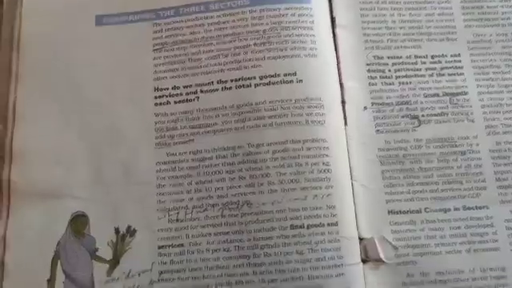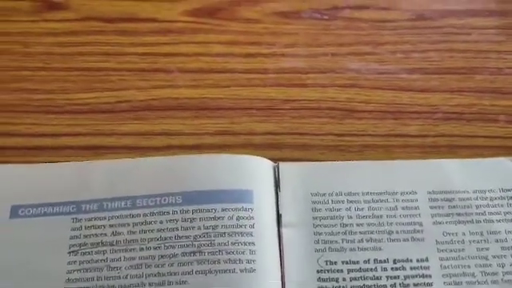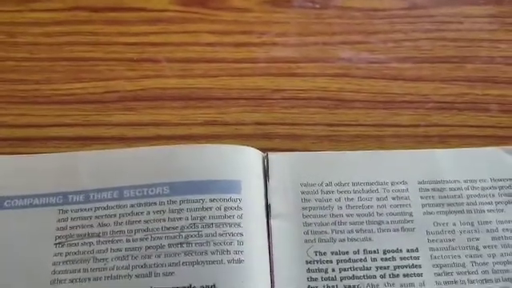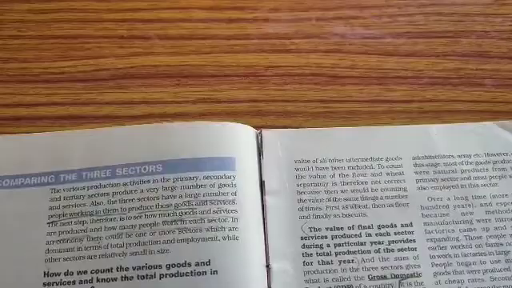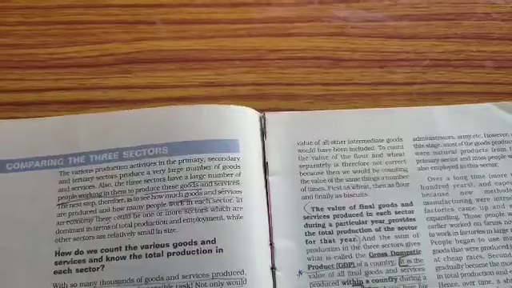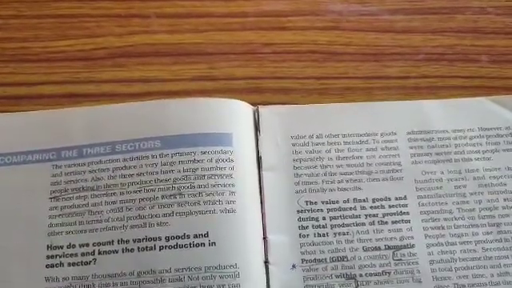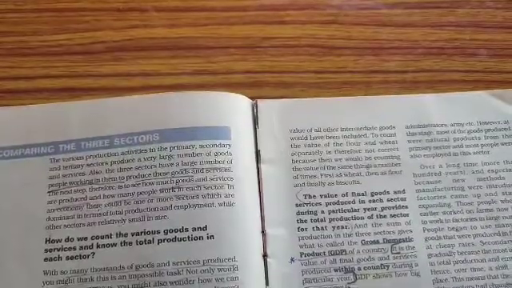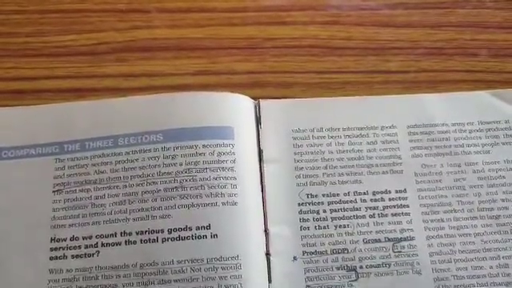After this, we move to the next subheading, that is called GDP. Children, what do you mean by GDP? Let us try to understand. The value of final goods and services produced in each sector during a particular year provides the total production of the sector for that year, and the sum of the production in the three sectors gives what is called the gross domestic product, shortly known as GDP, of a country.